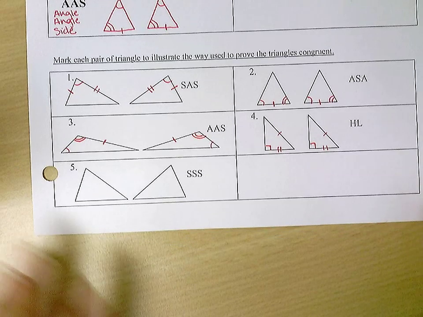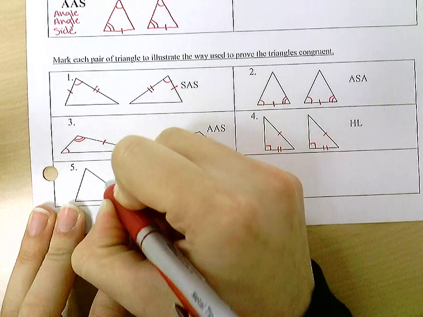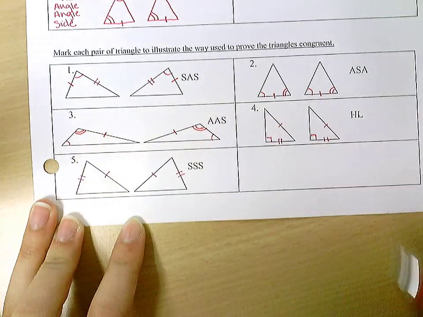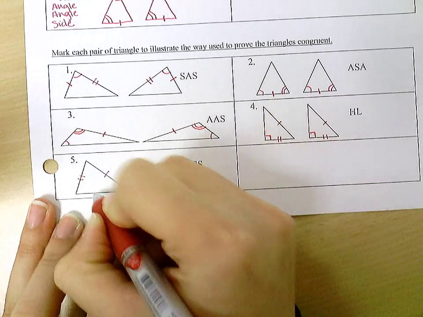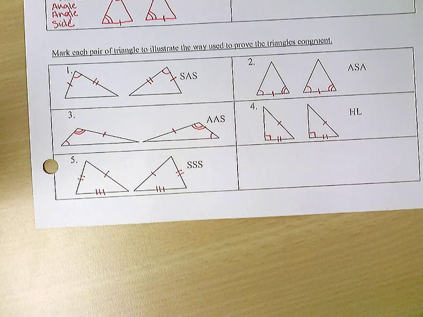Okay, the last one is side, side, side. So all of your sides should be marked. Okay, so here's one pair, second pair, and third pair. So for number 5, you shouldn't have any angles marked as congruent, just all of your sides.